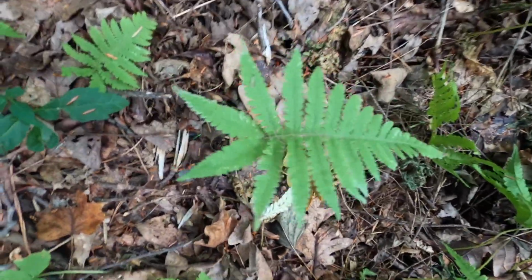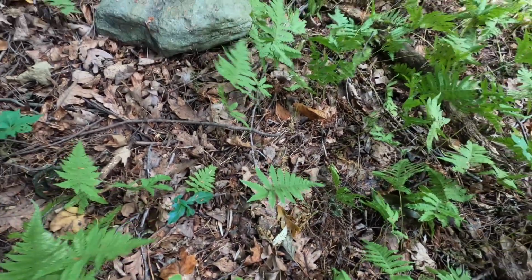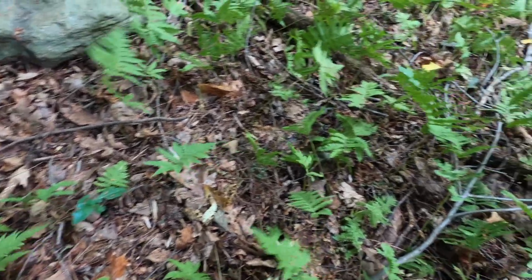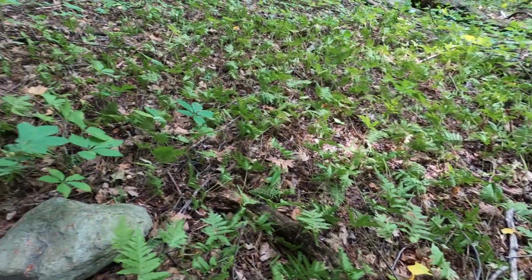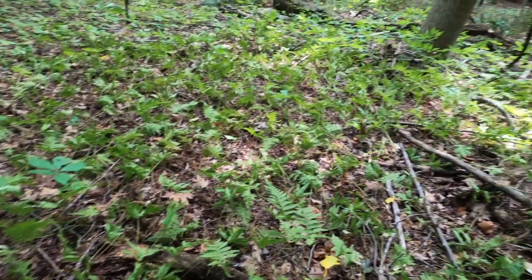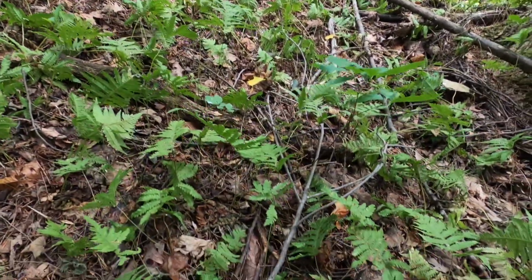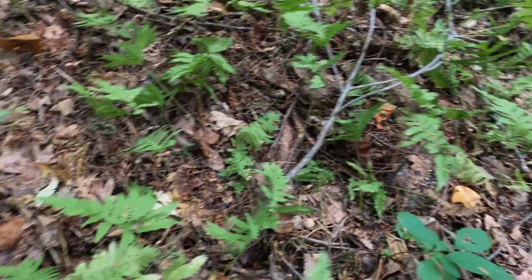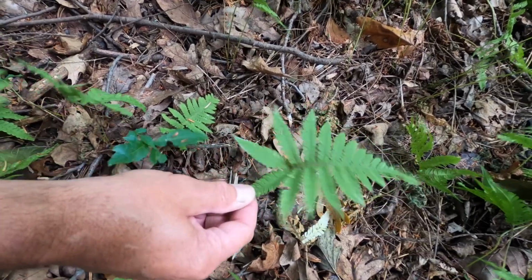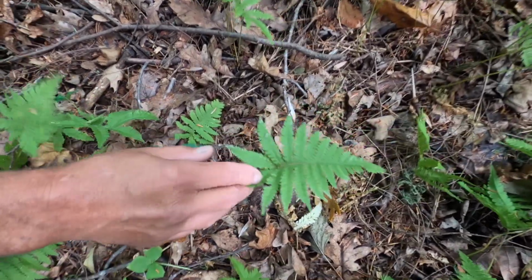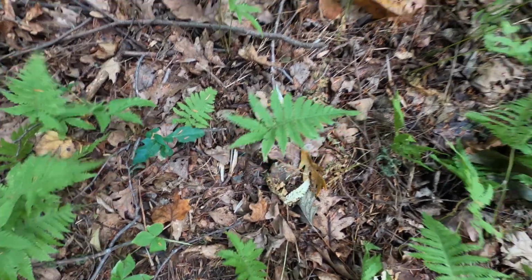Now, unlike the Christmas fern fronds, which grow in clusters, this fern grows singularly from a black rootstock, and they form colonies. So as you see, they're spreading out underground by the roots, interconnected, growing in single fronds. The fronds are about 12 inches long, including the stem, and the lowest leaflets droop downward. Very easy fern to identify by that characteristic. This fern is not an evergreen fern, so the new fronds will grow every spring.